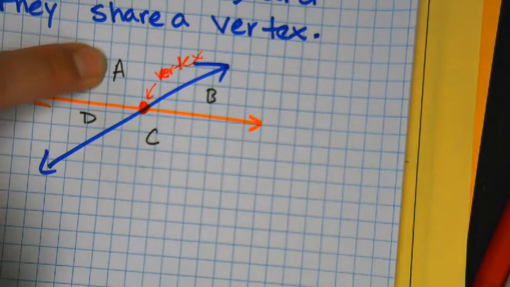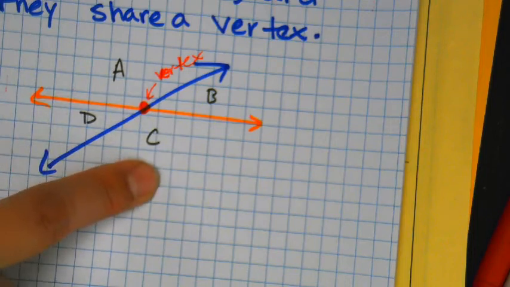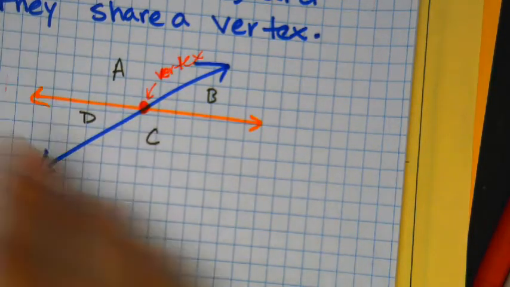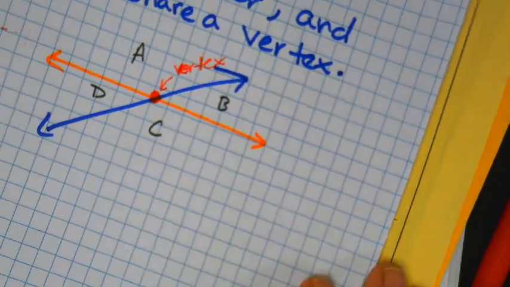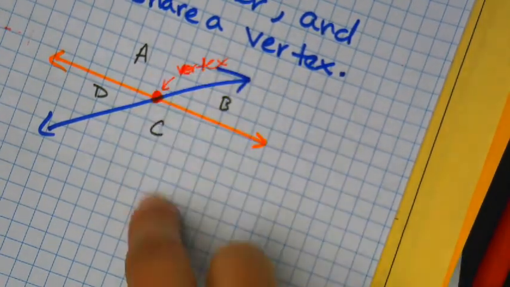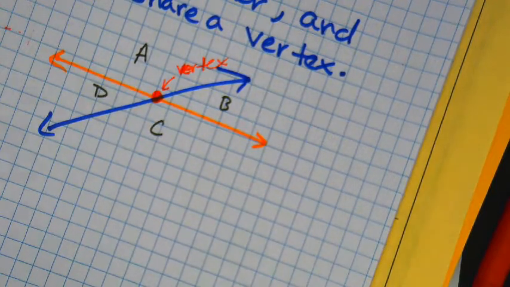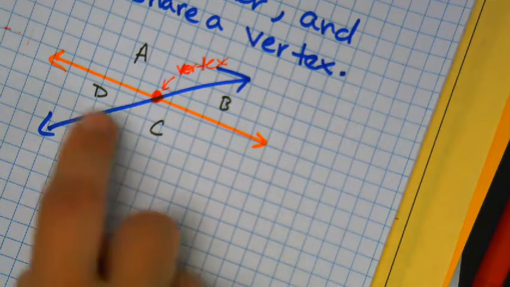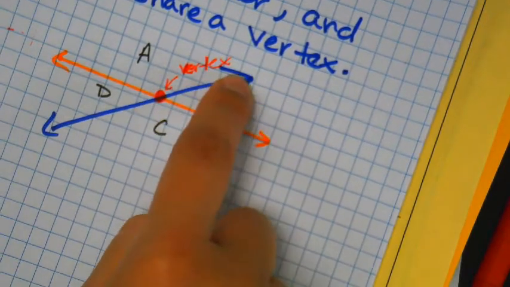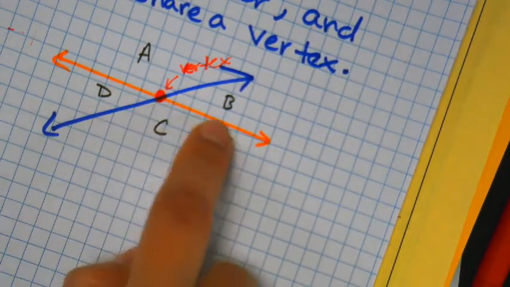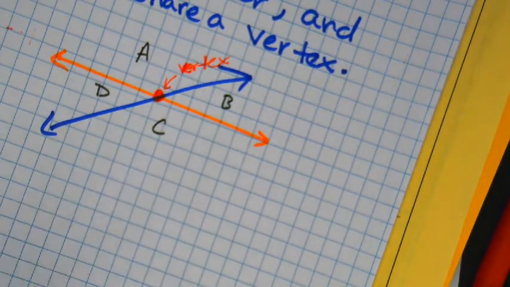Angle A and angle C are opposite from each other. So, if we look at it, see how this one's on the top and this one's on the bottom? So they're opposite. They also look like they're equal. Look at the angle for A. Doesn't it look like the angle for C? They're both obtuse.